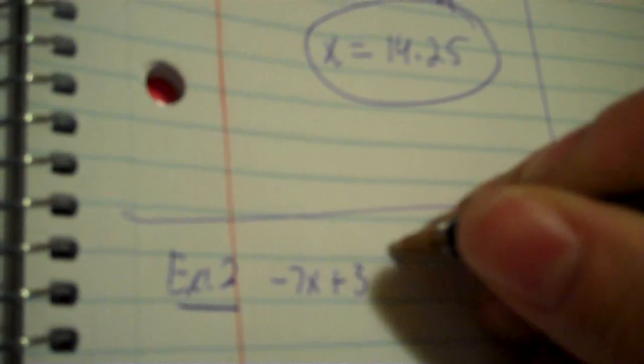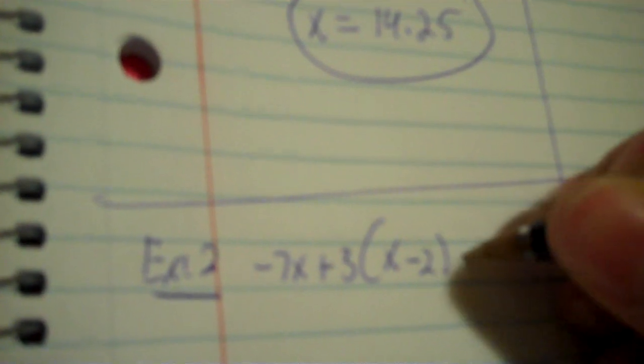Okay, example 2, we got negative 7x plus 3 parentheses x minus 2 equals 34. Again, you're always going to have a parentheses on today's assignment. So the times dot with the 3. Okay, make that a plus negative and put a 1 there. So I take 3 times 1x and then 3 times negative 2. So I put x down, 3 times 1 is 3, 3 times negative 2 is negative 6.